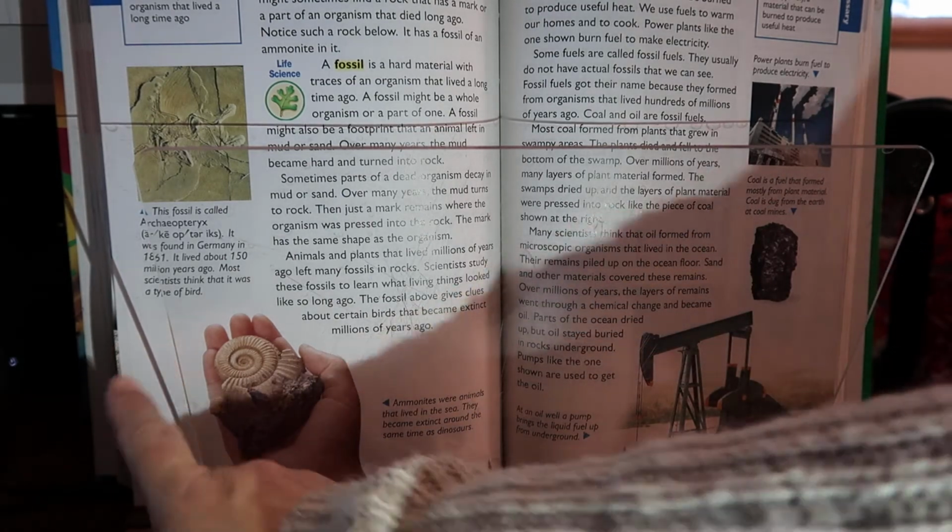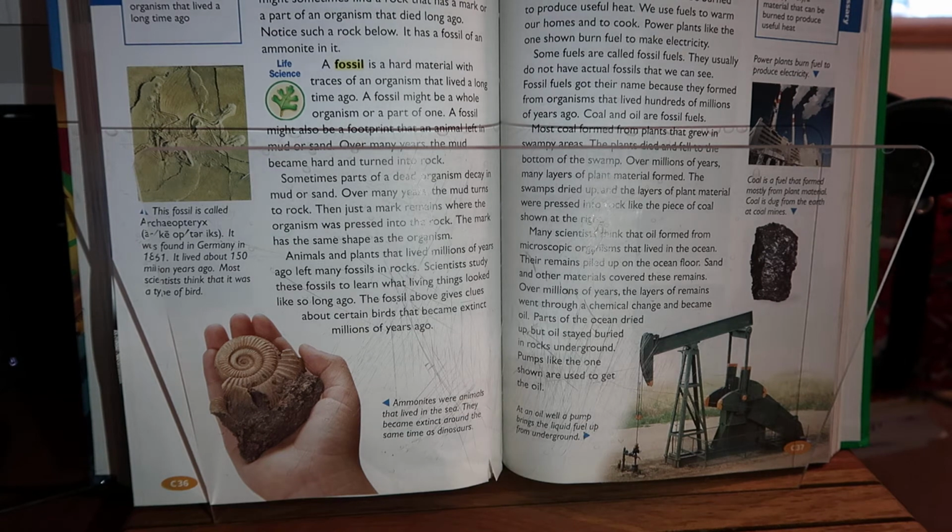So up here, it says this fossil is called Archaeopteryx. It was found in Germany in 1861. It lived about 150 million years ago, according to this book. Some people would say that the Earth isn't that old, so just keep that in mind. Most scientists think that it was a type of bird.